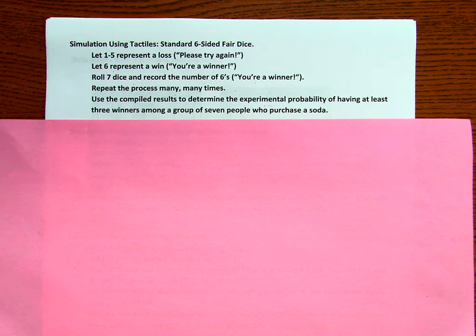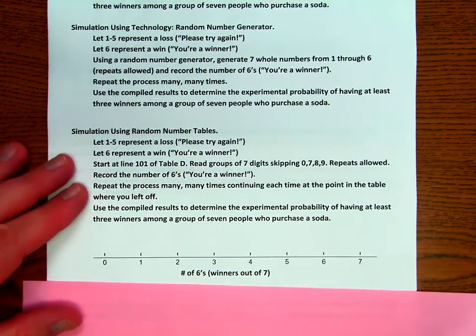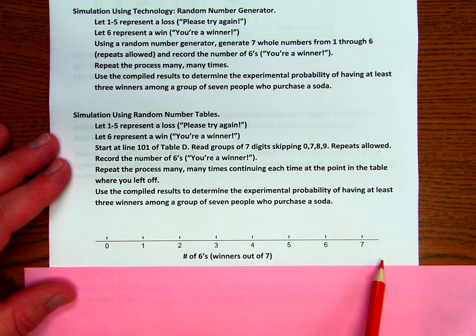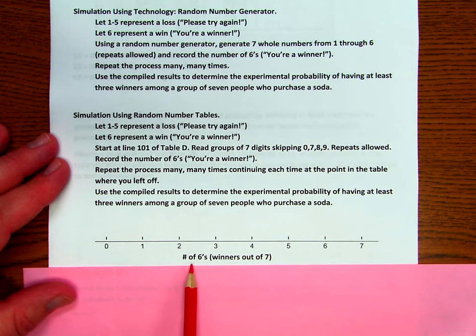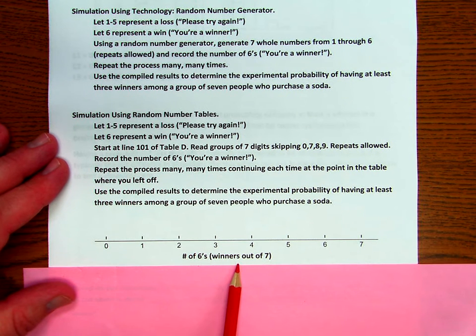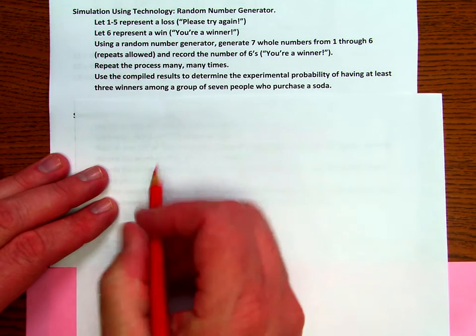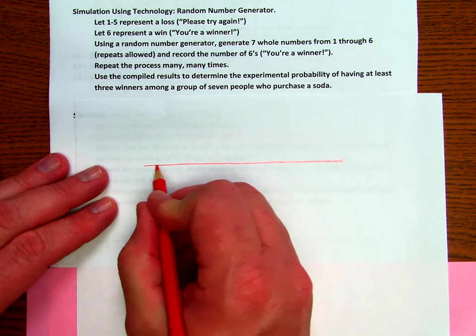All right, we're going to need some type of graph or table or something to record our results. So they gave us a sample one at the bottom of this particular page. So what we're going to do is just use a number line. I'm going to scale it 0 through 7. That represents no winners, 1 winner, 2 winners, 3 winners, etc., out of 7. And what are we recording? The number of 6s, which represent the number of winners out of the group of 7. So let me just get that onto a separate page for visualization purposes.